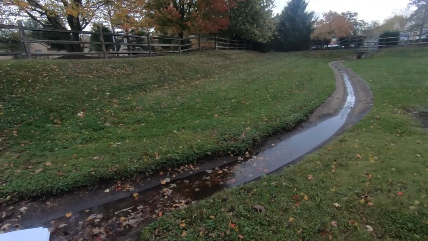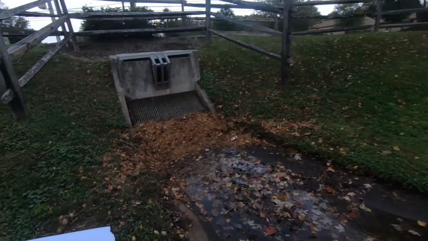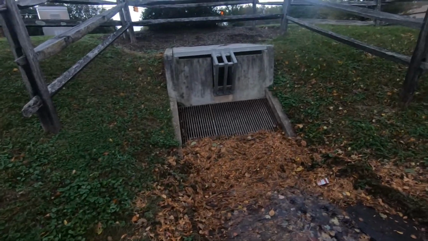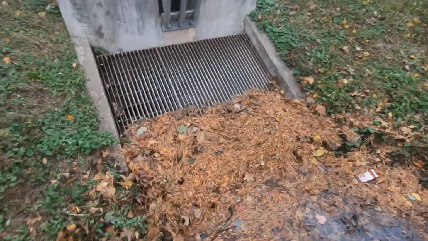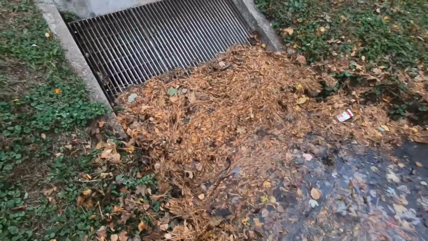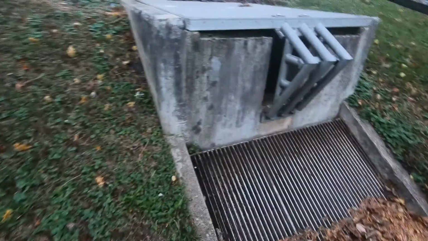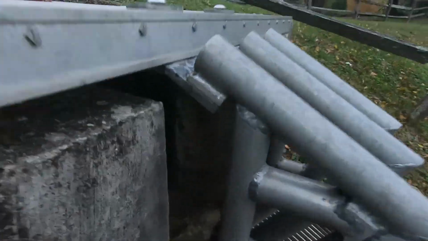All right. Next we get to the outlet structure. So this is the outlet structure. Again, I would take a picture of the outlet structure. I would take a close-up picture of this area where you can see there's a little bit of debris. I would try my best to get in here and take a picture of the interior components to see if there's any issues in there.